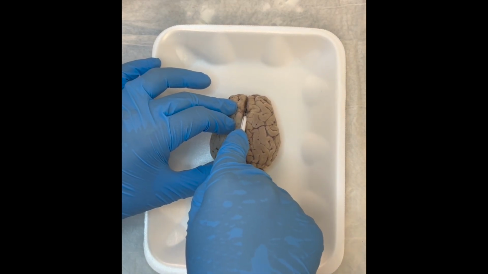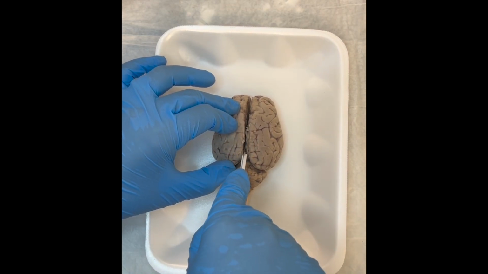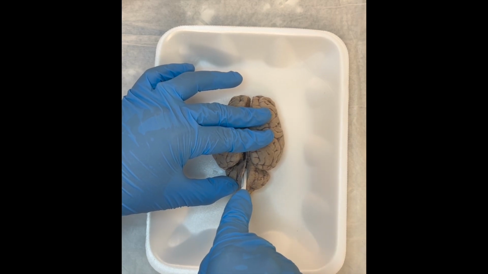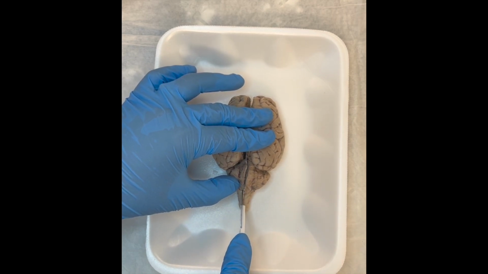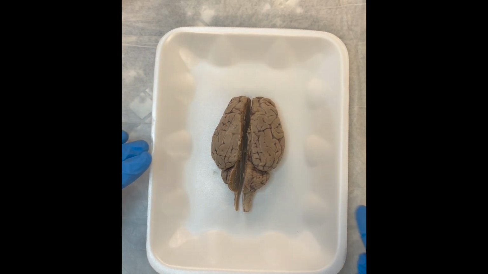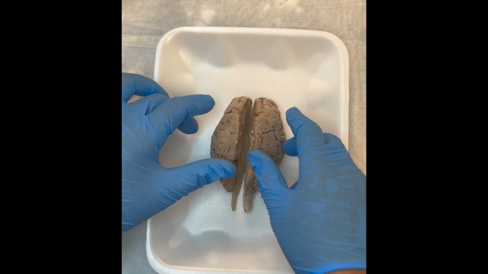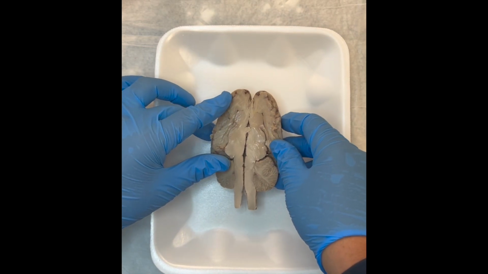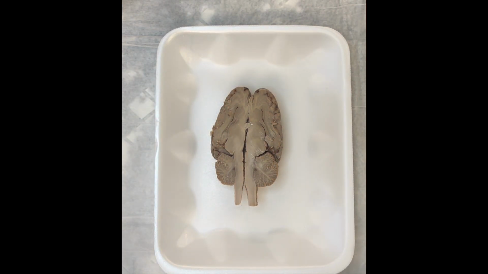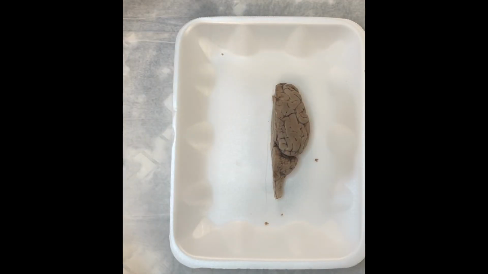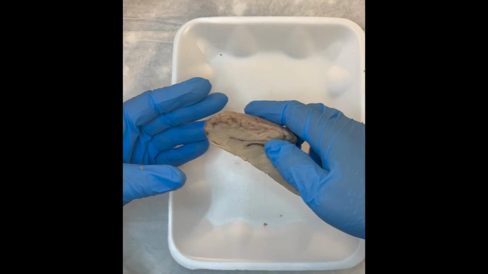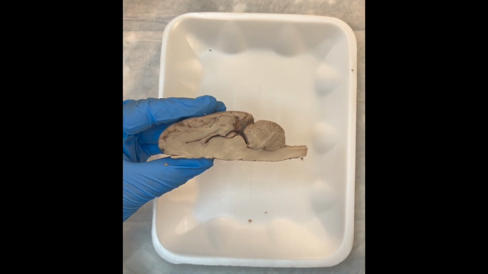I'm just cutting. The brain is quite soft, so you should have no issue cutting through. Nice and sharp scalpel blade, so that's pretty great. Then you just fold it open like this. You'll have a nice mirror image of the different structures. All right, so I'm going to use my right half here to go through the features inside of the brain.